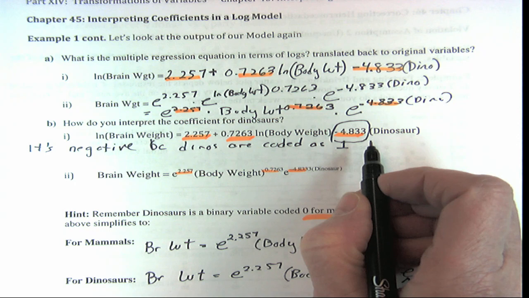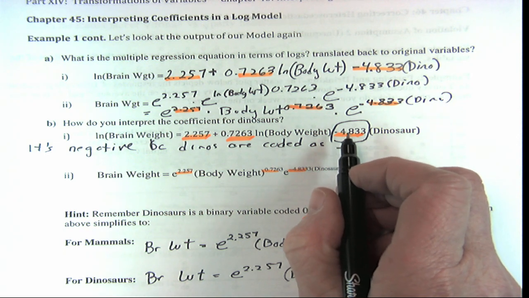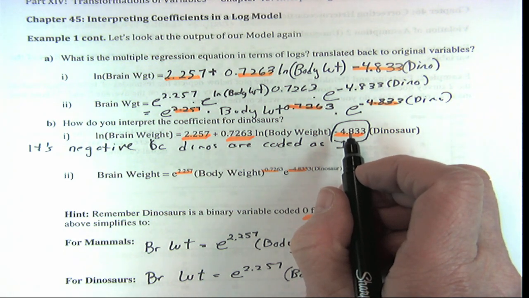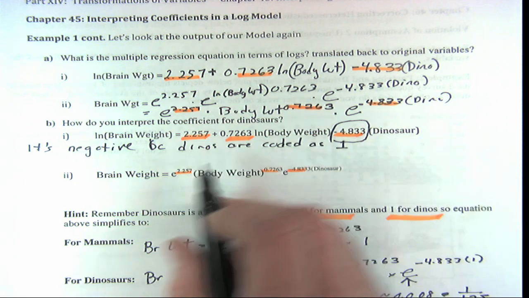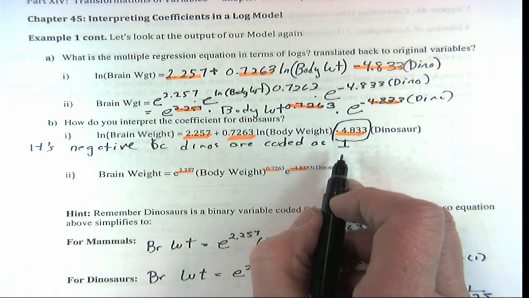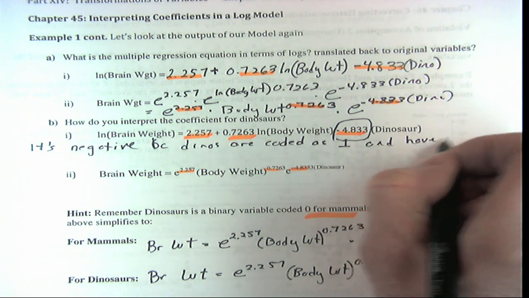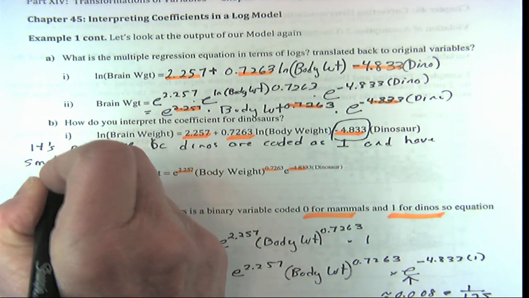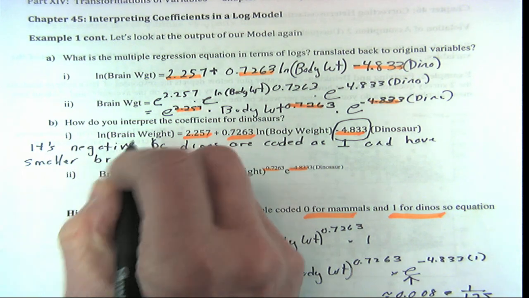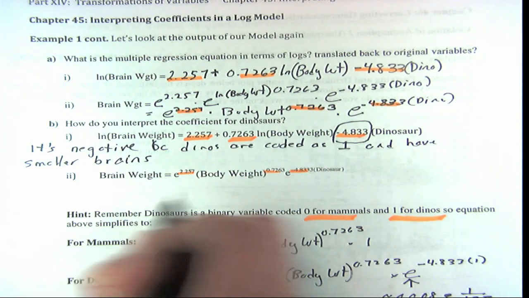If they were coded as 0s, that would be positive, and we'd say mammals have a bigger brain relative to their body. It's negative because dinosaurs are coded as 1 and they have smaller brains relative to their body size compared to mammals.